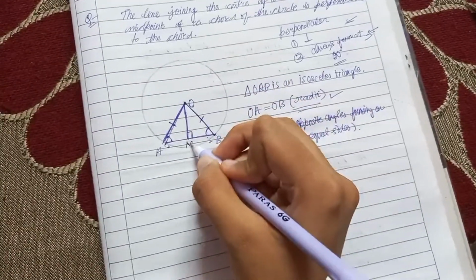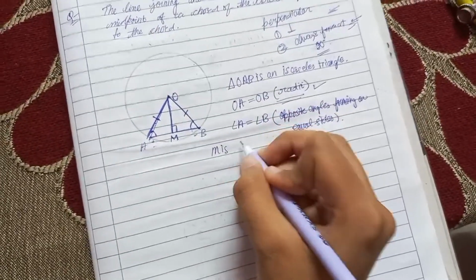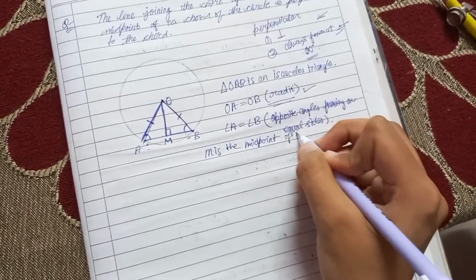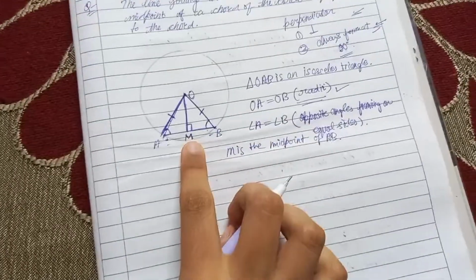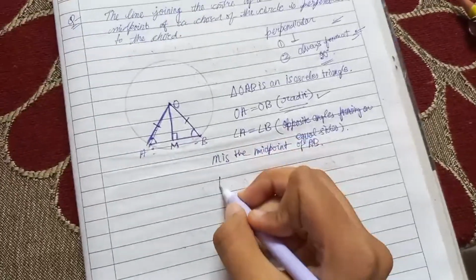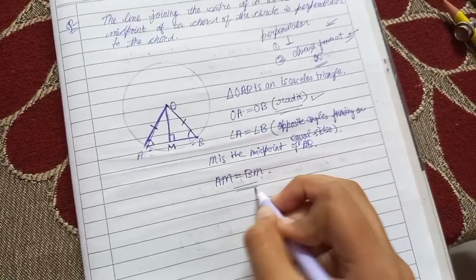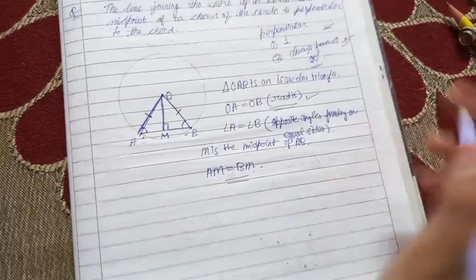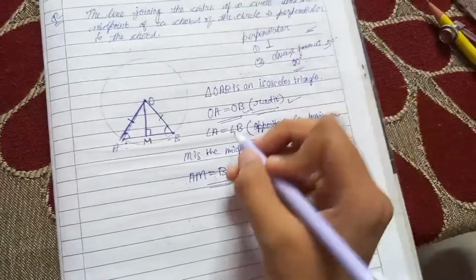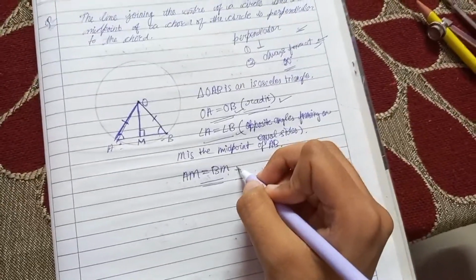We can take the midpoint of AB as M. Now we know that M is the midpoint of AB. If M is the center of this chord AB, then AM will be equal to BM. So we can write AM is equal to BM. Now what do we have? We have OA is equal to OB, means two sides are equal. Angle A is equal to angle B, means two angles are also equal. And AM is equal to BM.